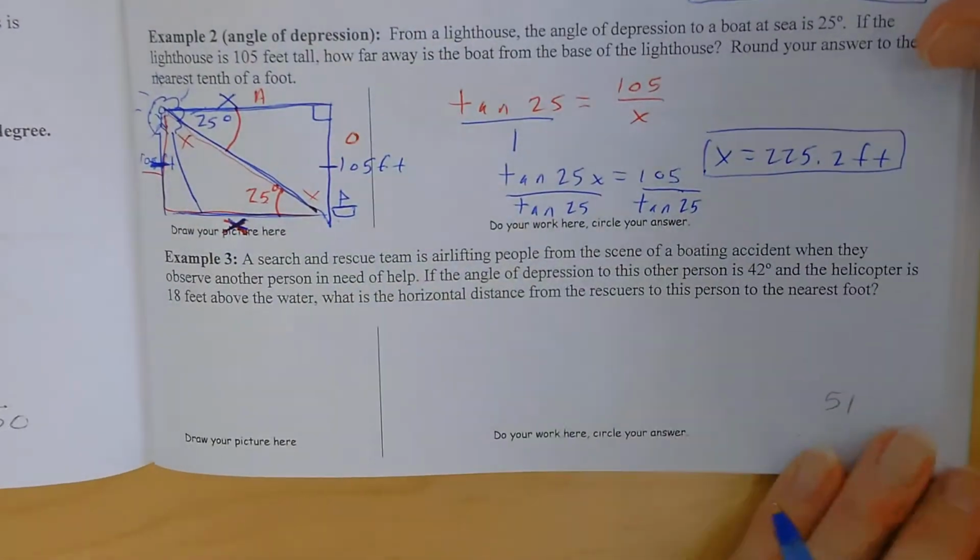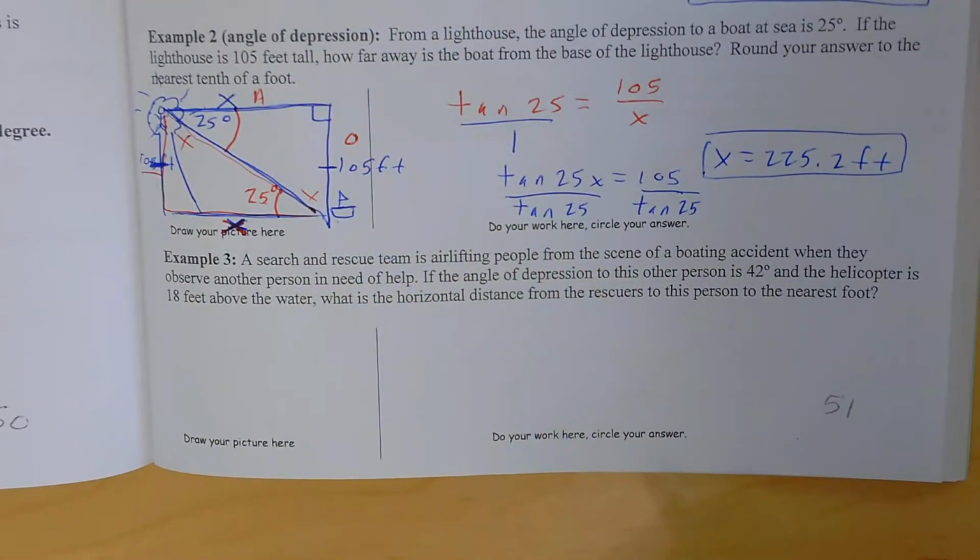A search and rescue team is airlifting people from the scene of a boating accident, and they observe another person in need of help.